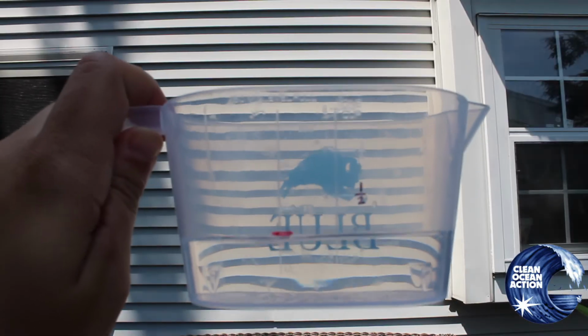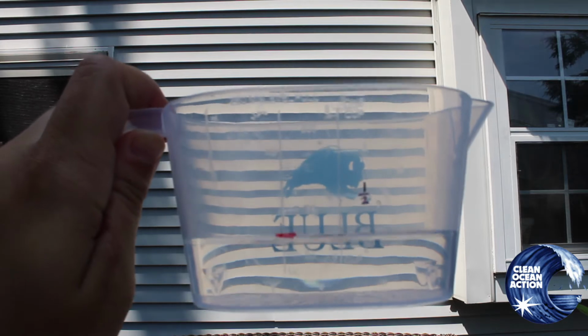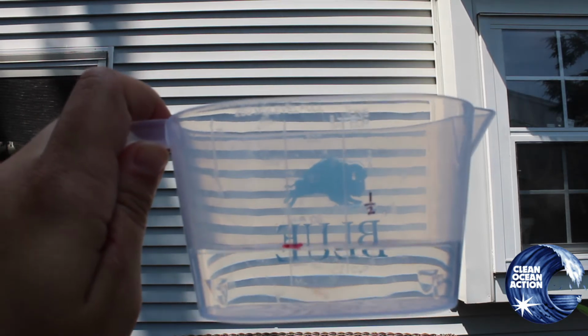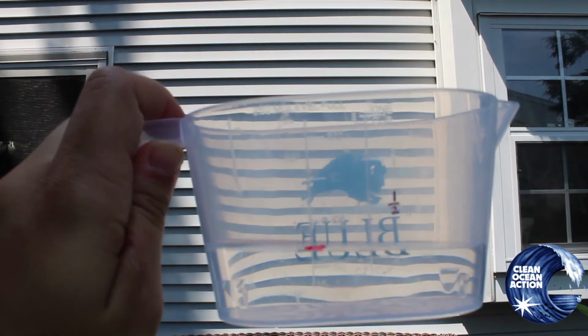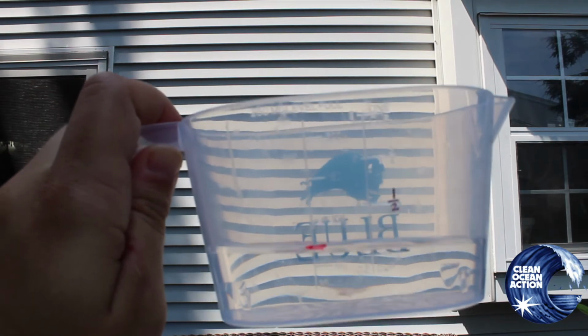The carpet piece seemed to have absorbed much more water than the shingle. The red is how much water we had after we poured the half cup, meaning that the carpet, or grass, is somewhat pervious.